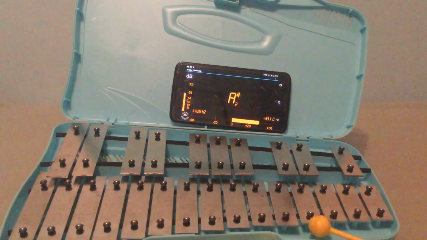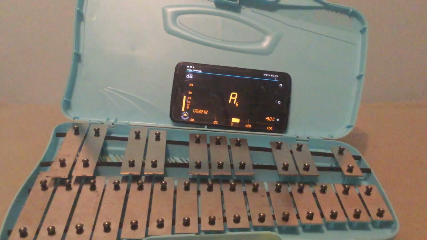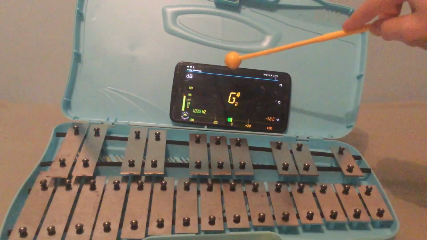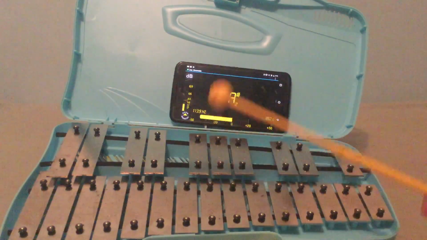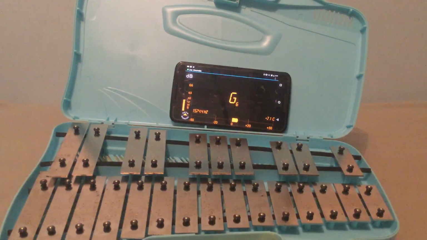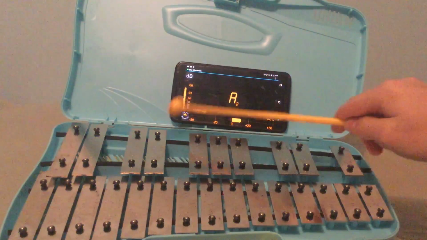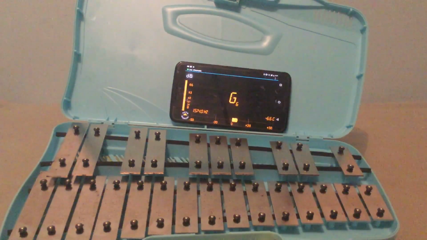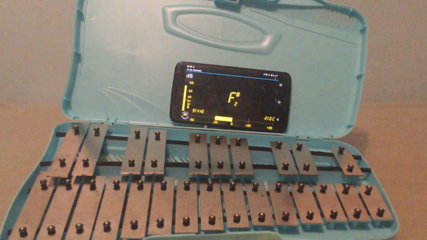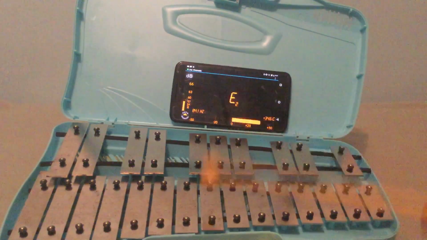What we have here is a glockenspiel. Makes a bunch of notes, like a piano. And I have my phone here telling me what note I'm playing. That was a G. More importantly, it tells me the frequency down the bottom left. So that G was 1574 Hertz, or thereabouts.